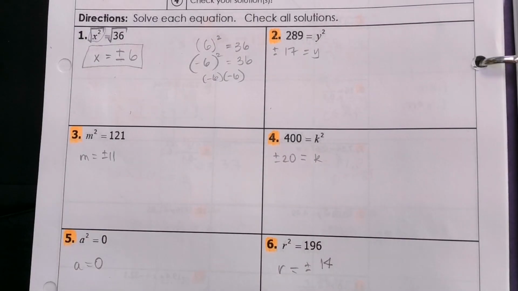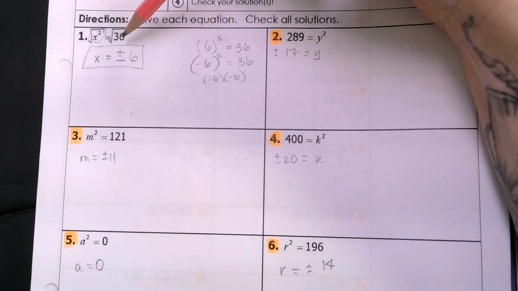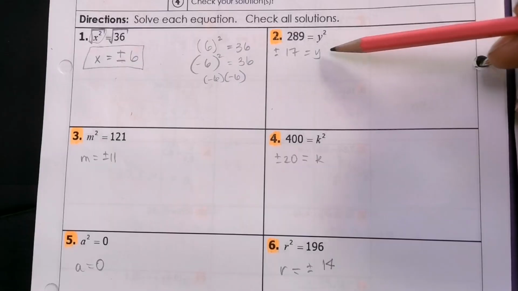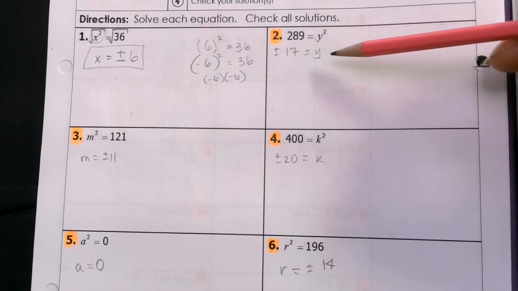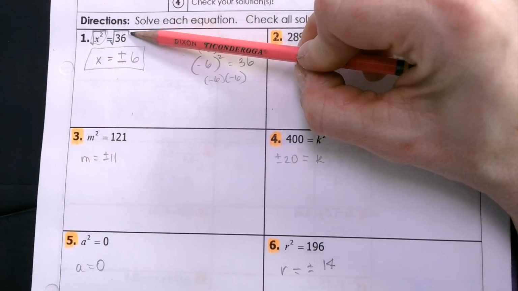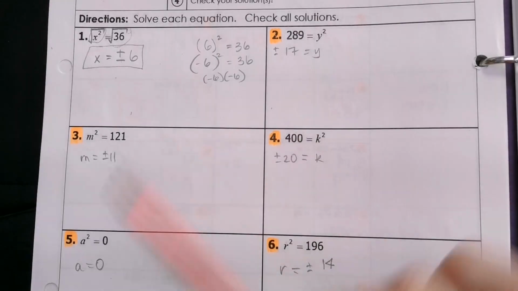And remember, you must show your work. You have to show me that you've done this square root symbol. If you only write the answers like I have in the book, I will not give you full credit. You need to show me what you did. These symbols need to be on all of those.